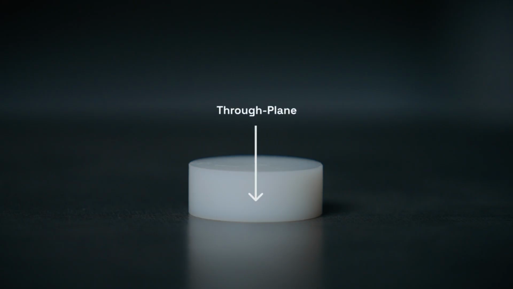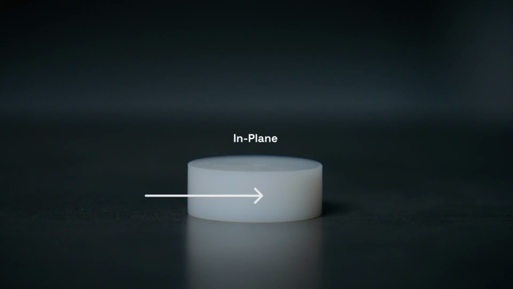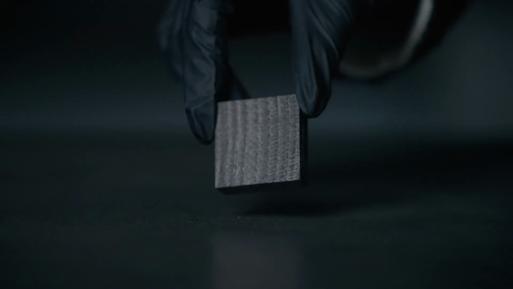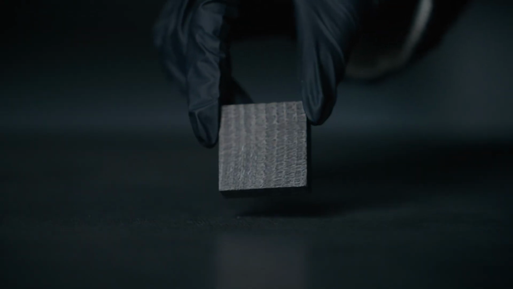In through plane measurements, heat flows perpendicular to the surface, straight across the thickness of the sample. In contrast, in plane measurements capture heat flow parallel to the surface, spreading laterally across the material. This distinction is especially important for anisotropic materials like laminate, composites, and films, which behave differently depending on the direction. Choosing the wrong geometry can result in misleading data and, ultimately, poor design decisions.